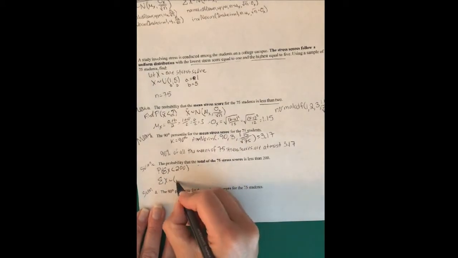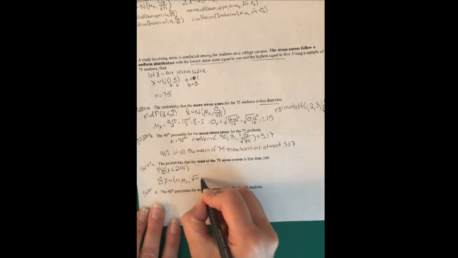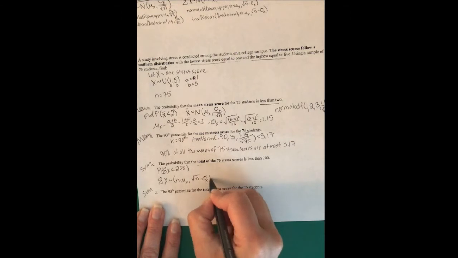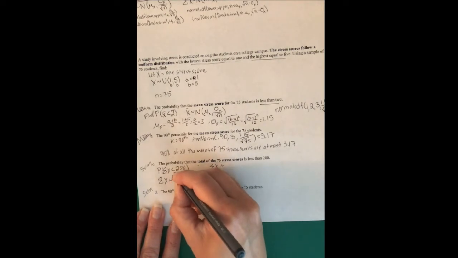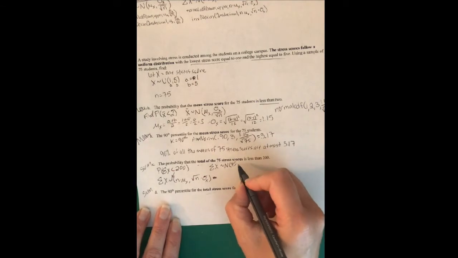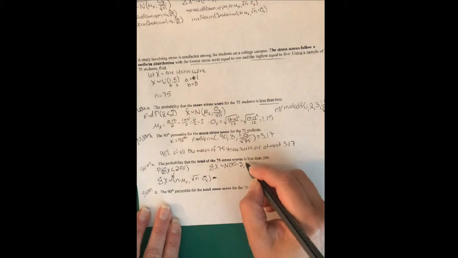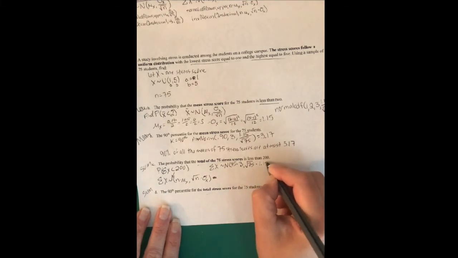N, so we do n times mu, and then the square root of n times sigma. So let's rewrite this. That should be a big N in front of there. N is 75 times the mean, which is 3, square root of 75 times 1.15.